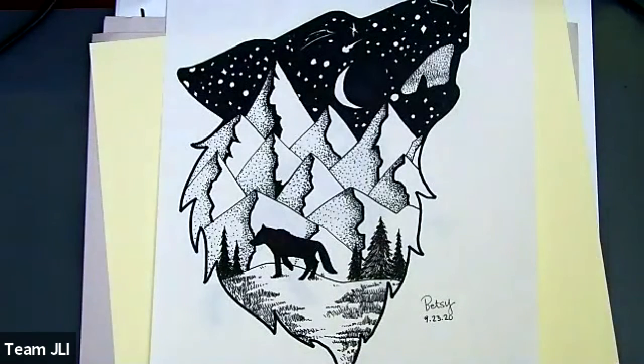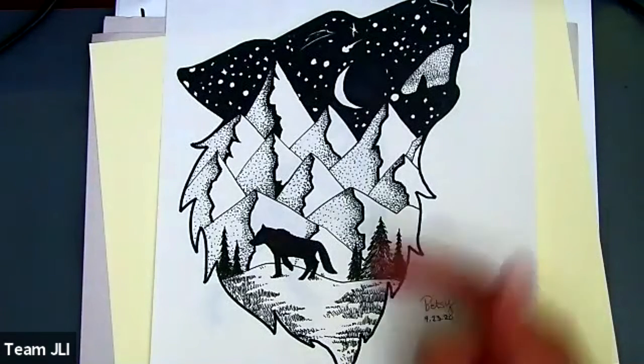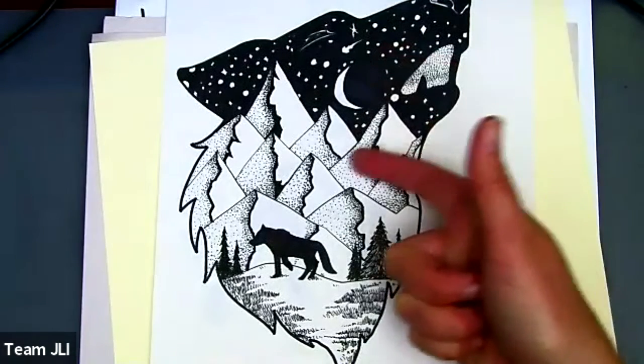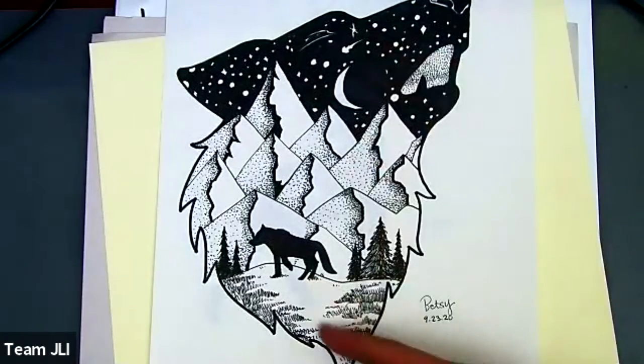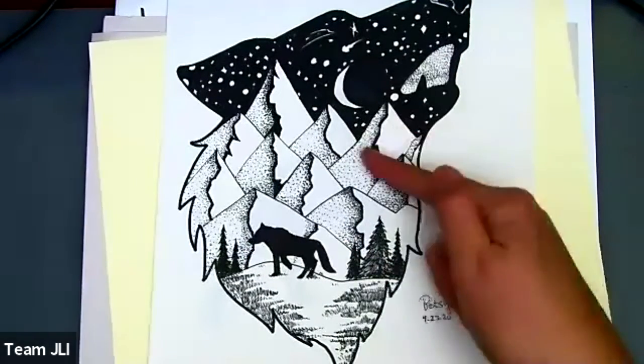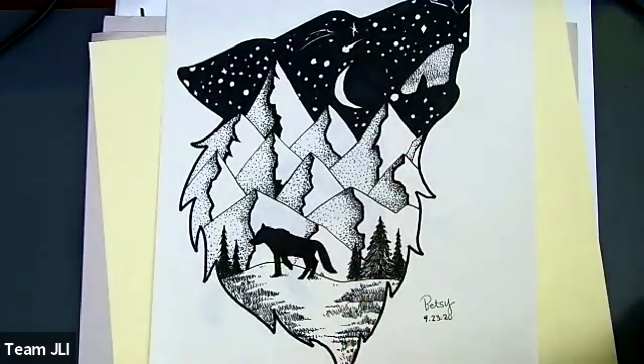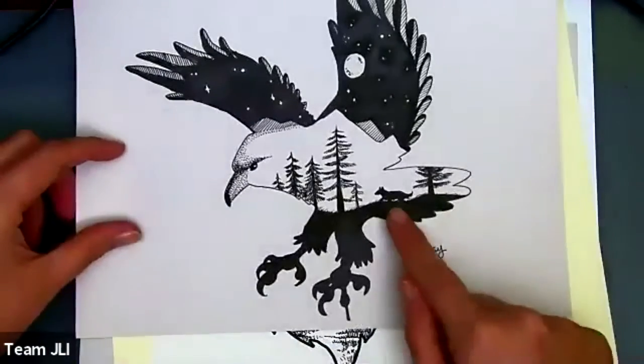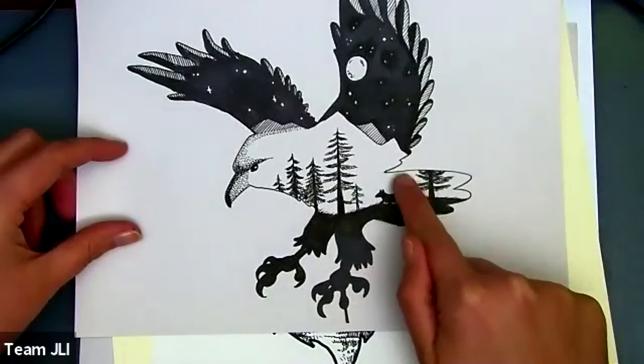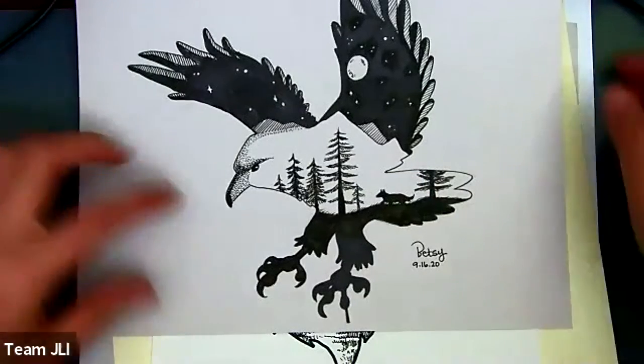Or you can go for black, kind of half and half, and then mostly white. But they do have to be different, right? I couldn't have a night sky, black mountains, black trees, black wolf, black grass, like say this one. The only reason it works is because we have black against not black.